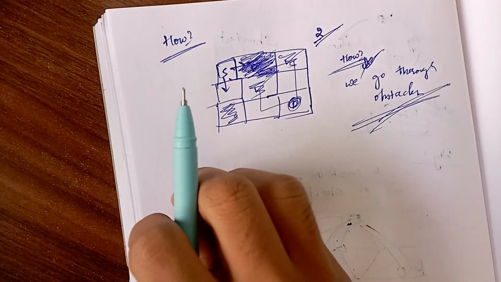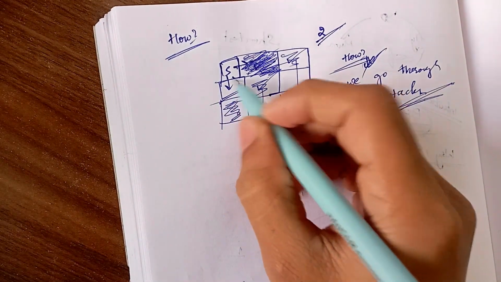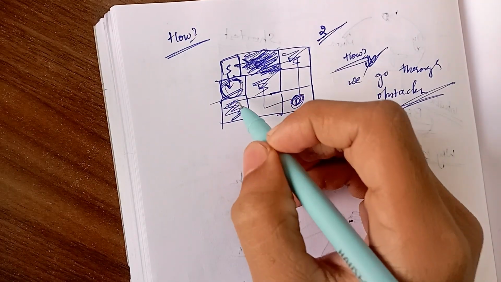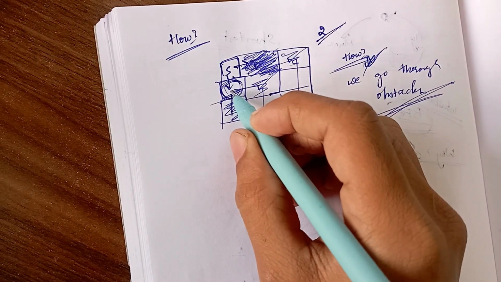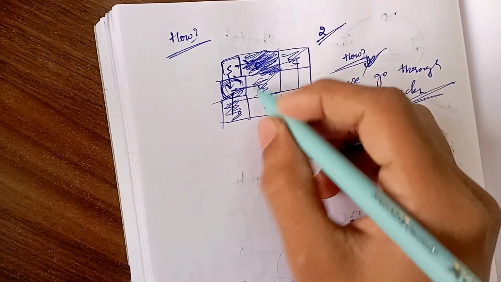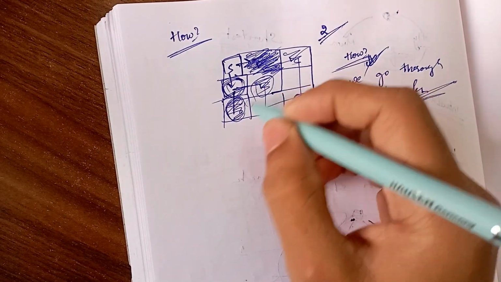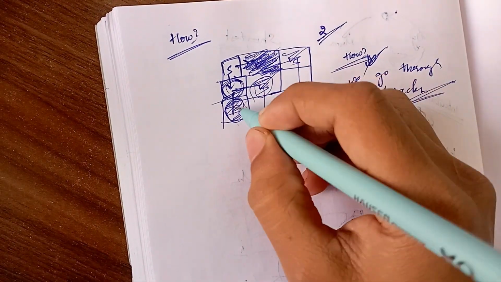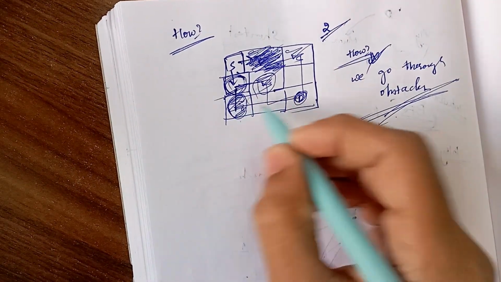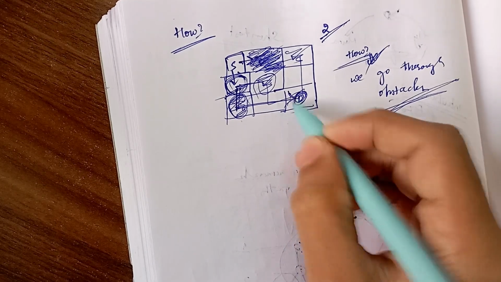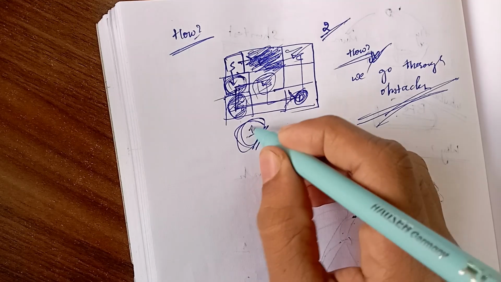But say if you have reached an empty cell, you will be getting only one obstacle in whichever direction you go. Only one here or only one here. You cannot go in a diagonal way either. So you can go this way and reach our destination, and here the obstacle we get in our path is only one.